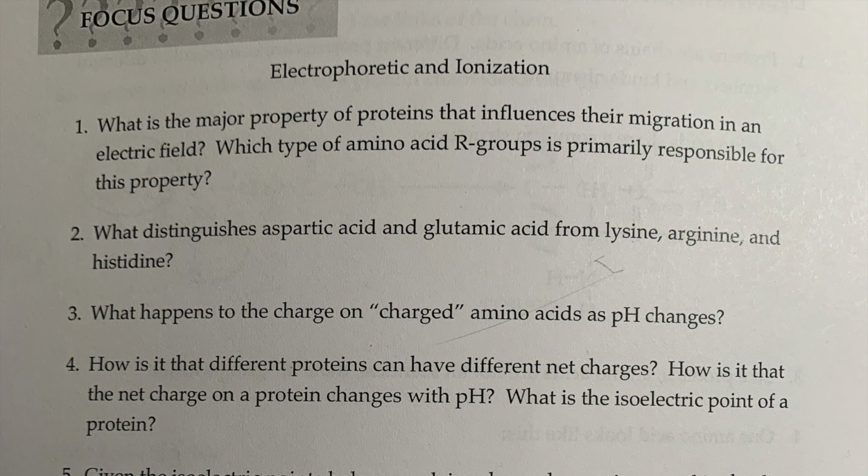How does the net charge on a protein change with pH? I think I answered that in my last answer, which is, again, what it's composed of.